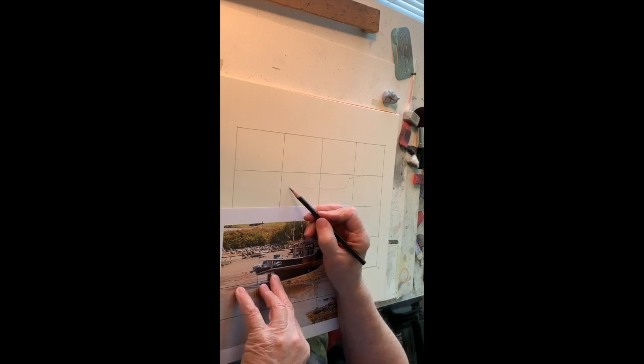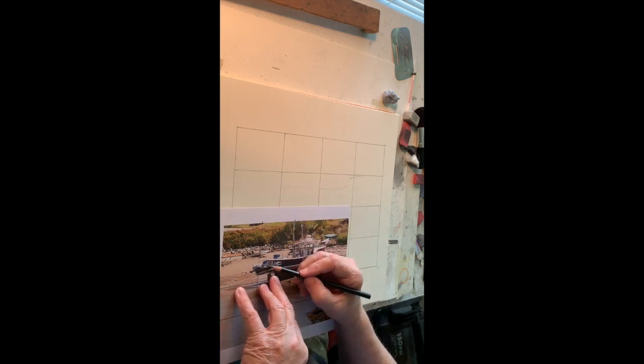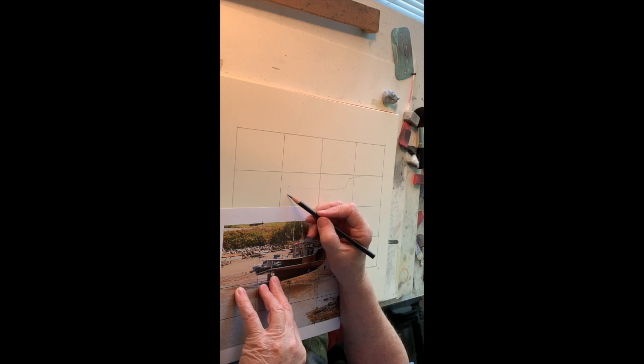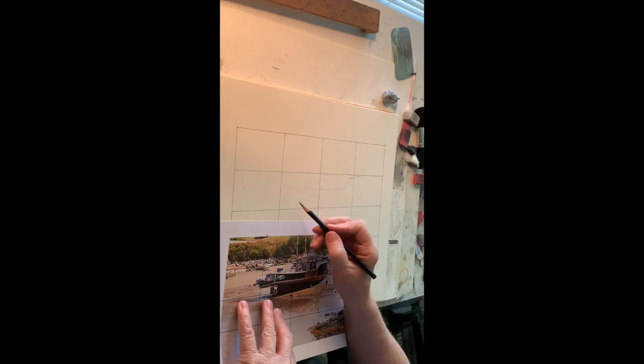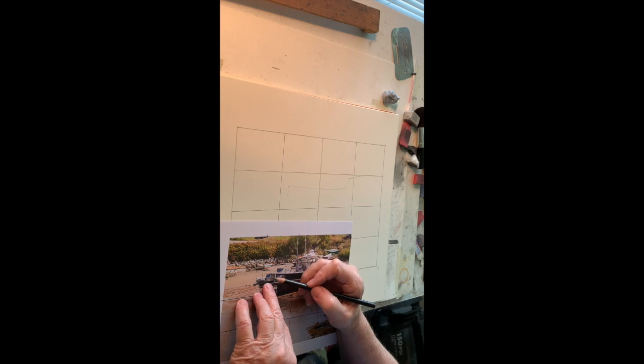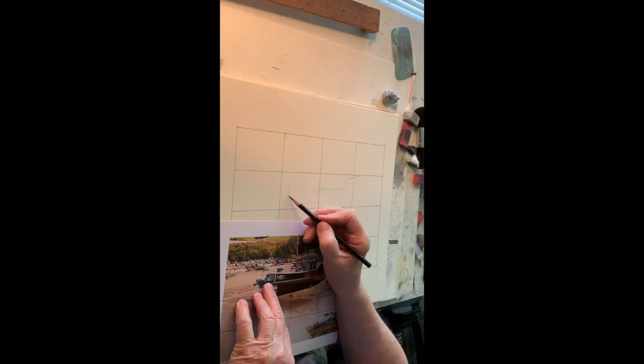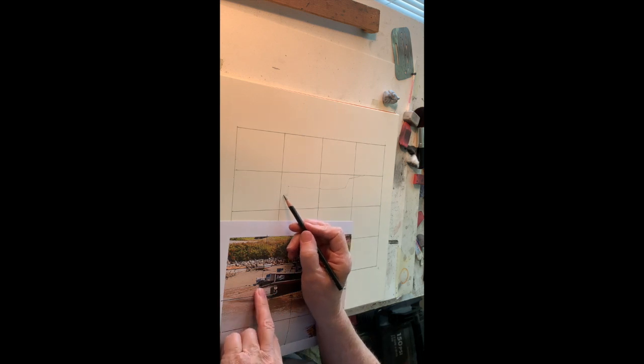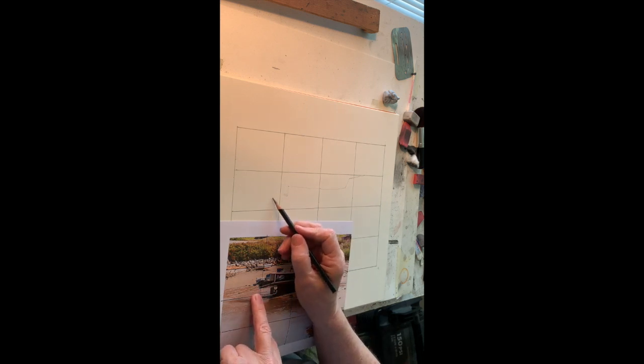Now, this line comes straight down, right about there. There's a little ledge back here, a little deck back here, and that kind of comes up like that. And then it slopes down to about in here.